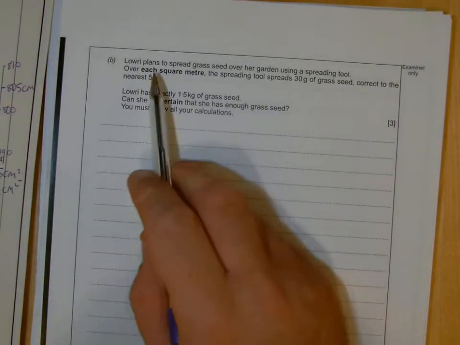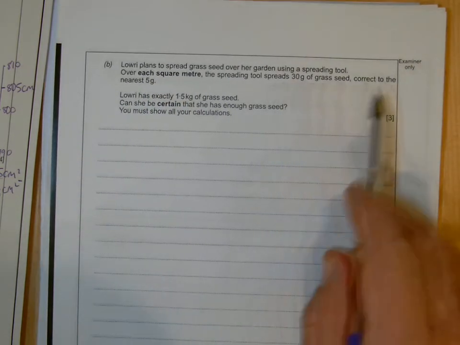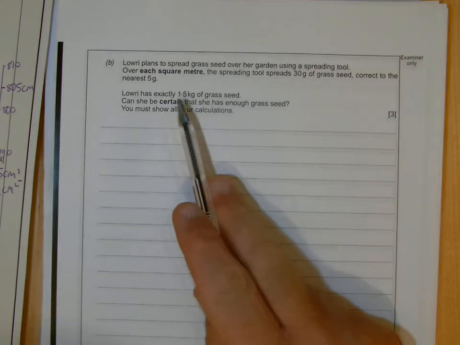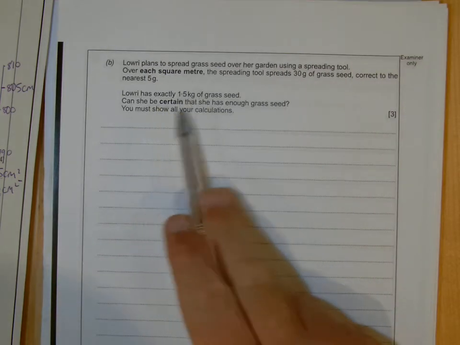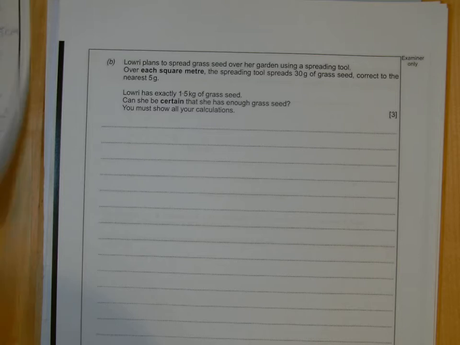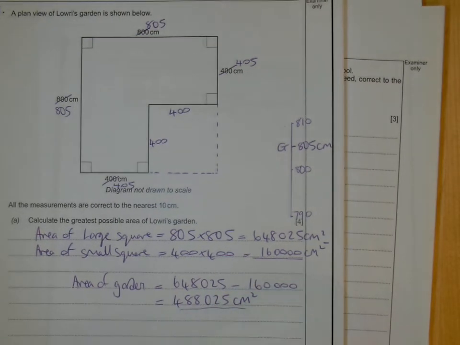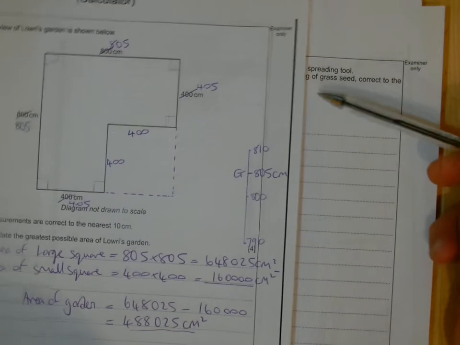Okay, so in part B it says Laurie plans to spread grass seed over a garden using a spreading tool, and it says over each square meter the spreading tool spreads 30 grams, correct to the nearest 5 grams. So she's got this bag of seed here, and it says can she be certain that there's enough grass seed? So to be certain, we've got to think about worst case scenario. So worst case scenario means that her garden here is the biggest possible garden it can be. So we're going to use this answer here. Okay, biggest possible garden, which means she's obviously going to need more seed.